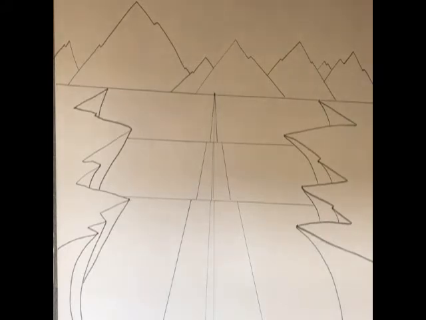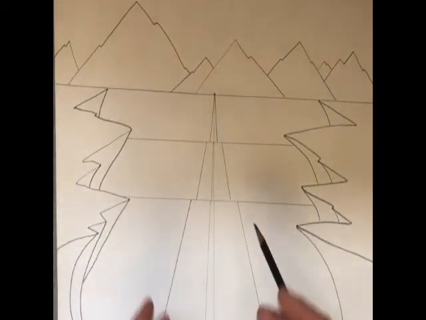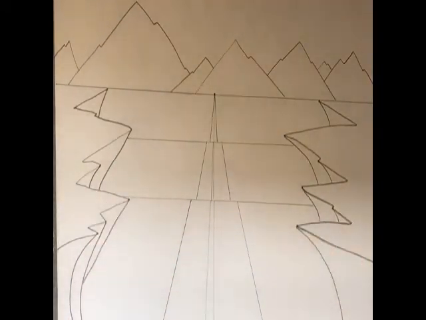So right now what we have is mountains in our background, we have a cliffside in our foreground, and we have a road in our middle ground. From this point on, you're going to take it upon yourself to be creative and to fill in objects in the rest of the landscape. You can fill your landscape with anything that you want.